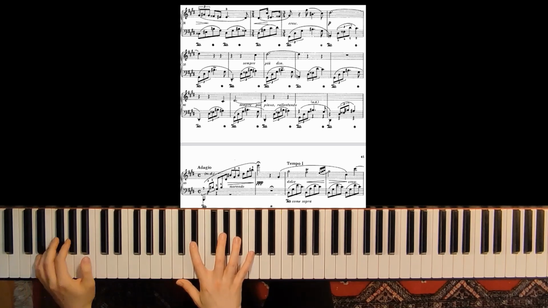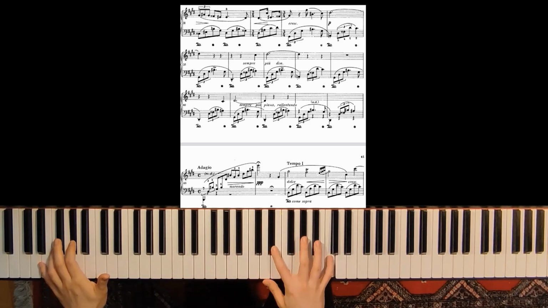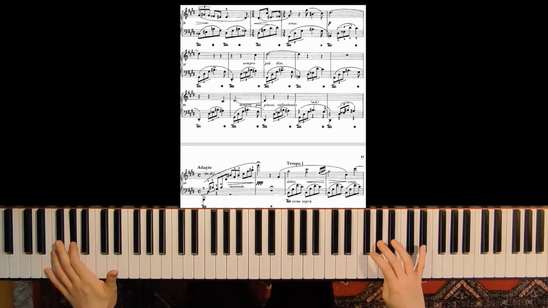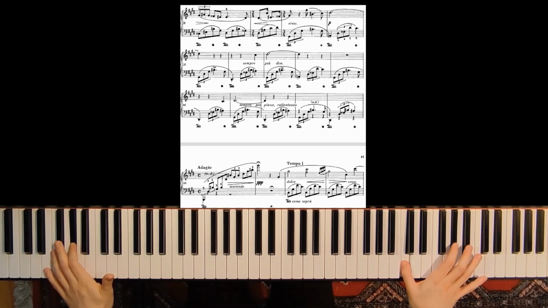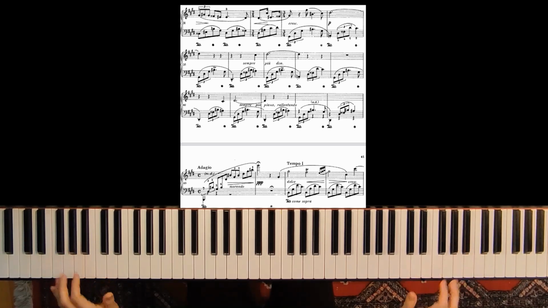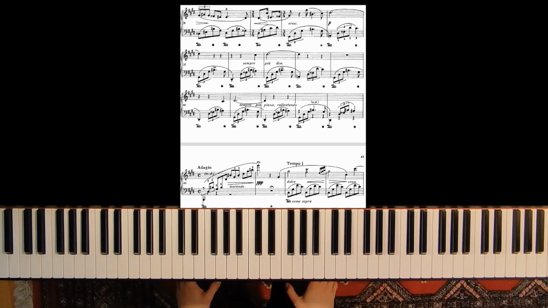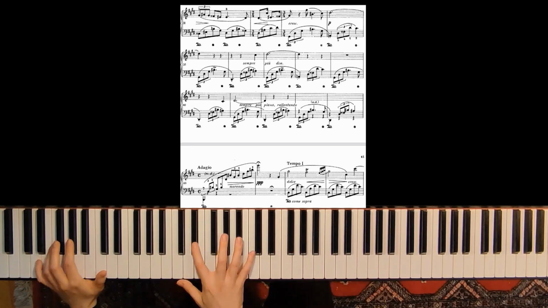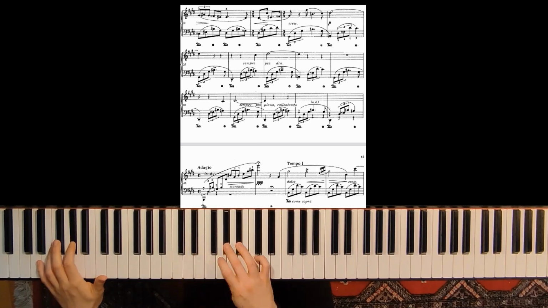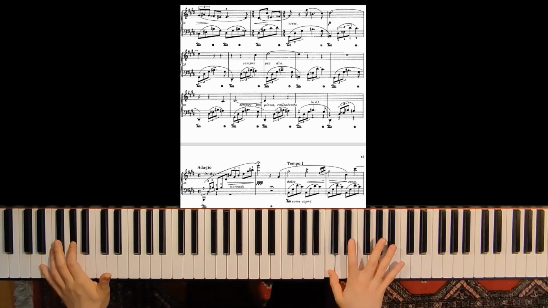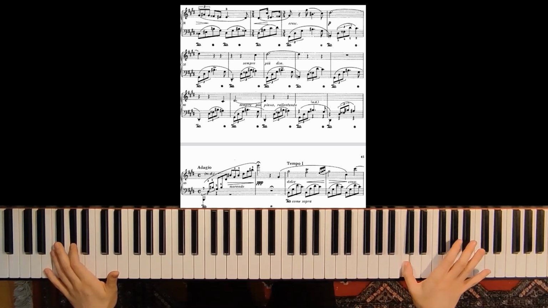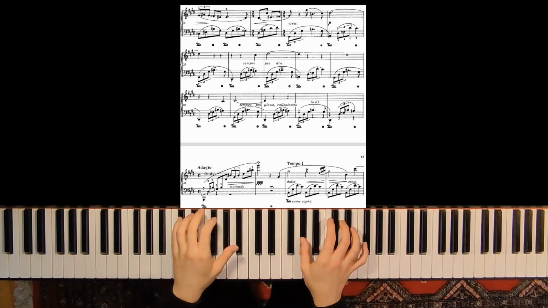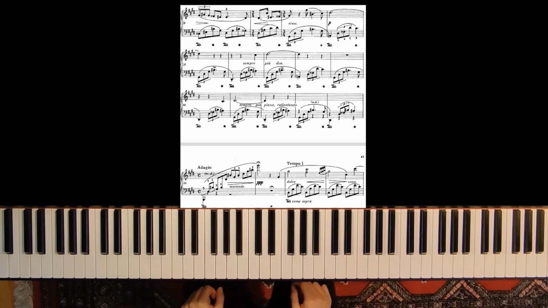Just remember to slow down here. So we have morendo and also a diminuendo sign. So let's play this measure again. Here what is important is that we have this last note, pianissimo and a fermata.